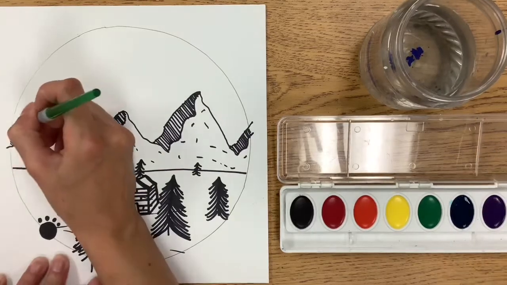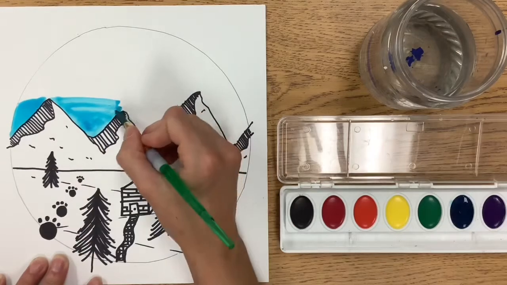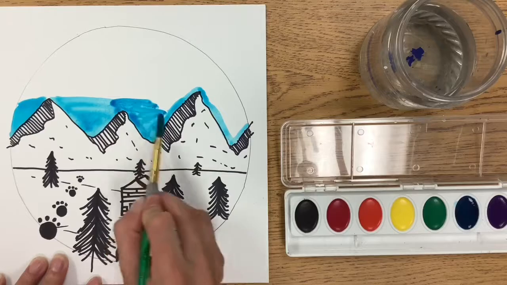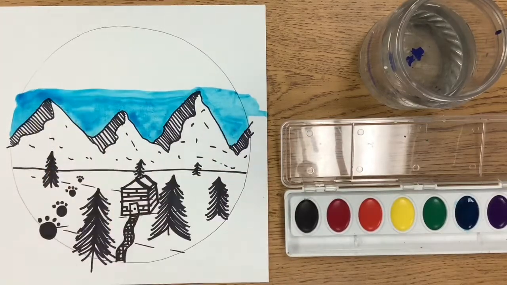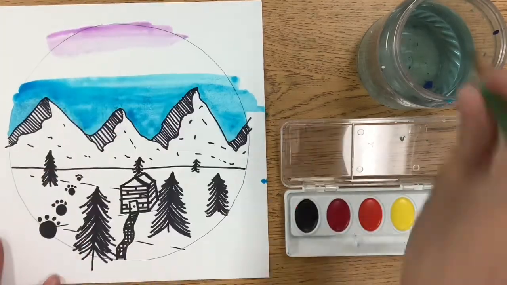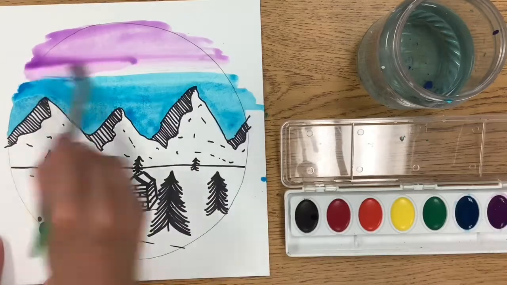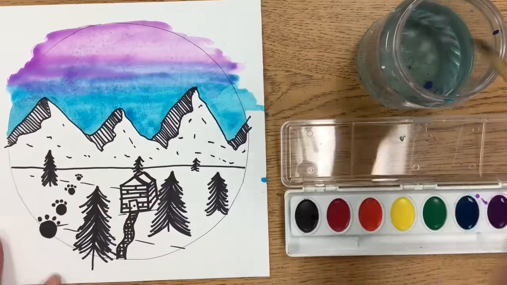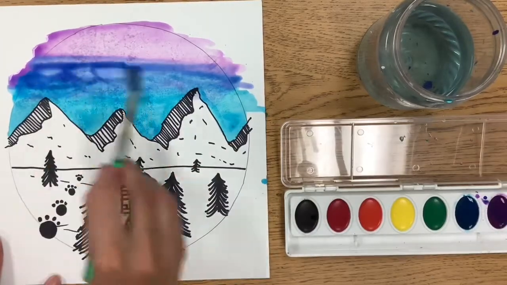We are going to use watercolor paints to paint in only the sky of our landscape mountains, kind of like Jen Aranyi, leaving the mountains and your trees and land black and white, and painting just the sky. Here I used blue, purple, and then I mixed them in the center to make a blue purple or blue violet.